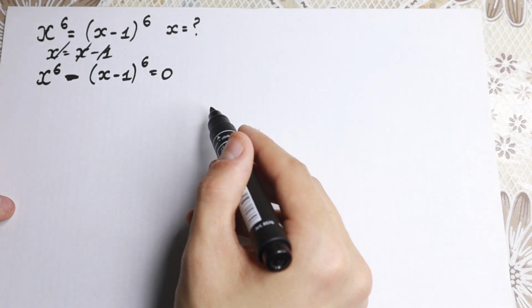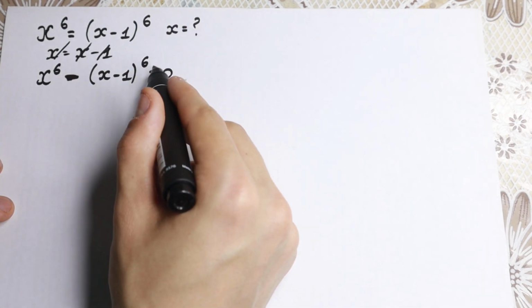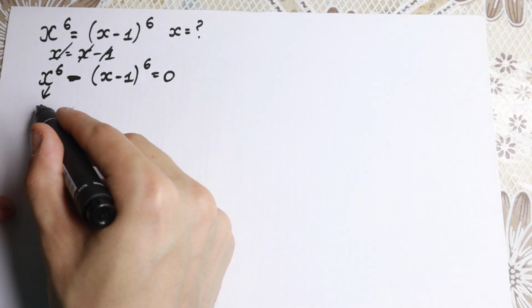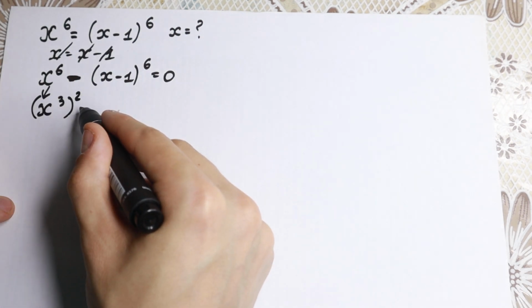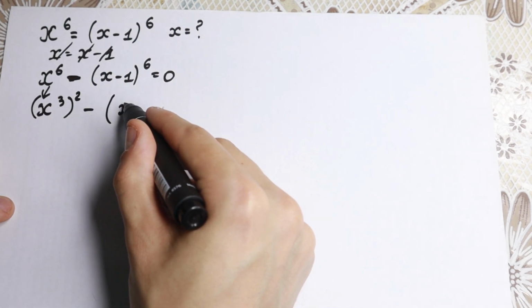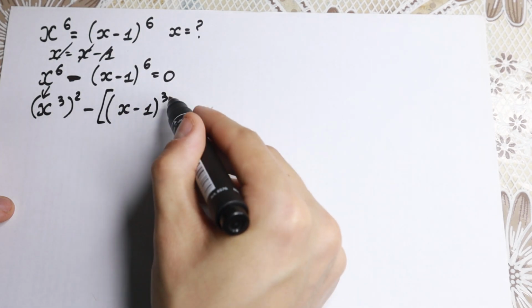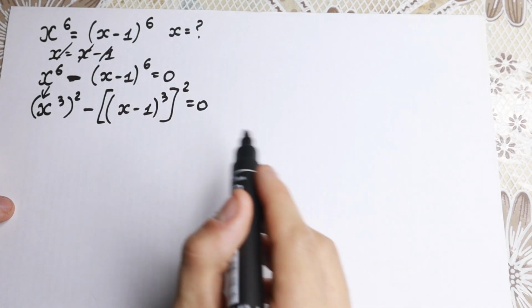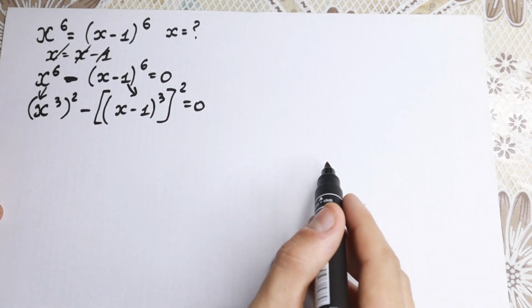And right now this is a really great moment because we have 6 and 6. Both powers are the same, even numbers, so it's really good to write it this way. Let's write it as (x cubed) squared minus ((x minus 1) cubed) squared equals 0. I hope you understand this step: this square applies to this parenthesis and this square to this parenthesis.